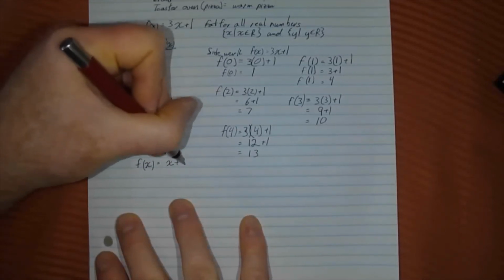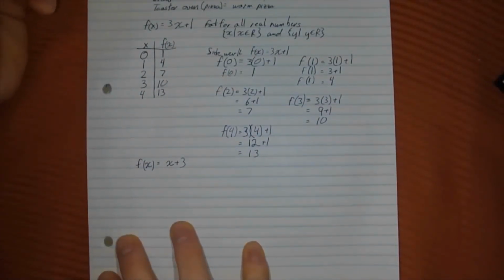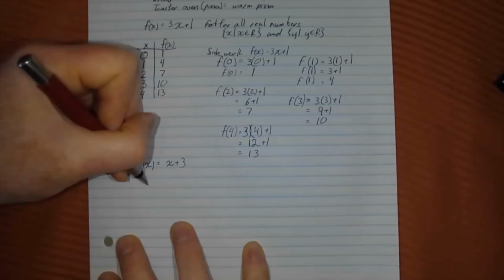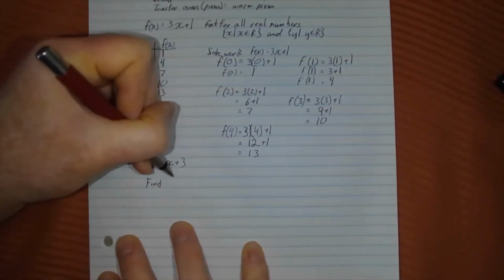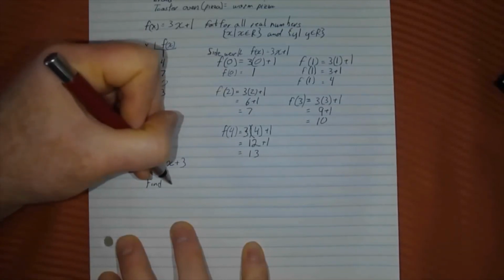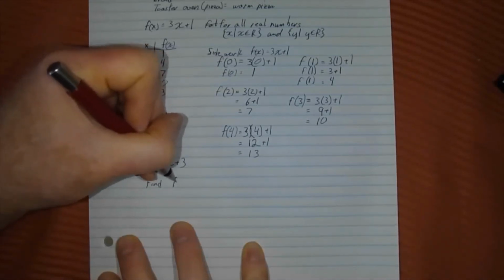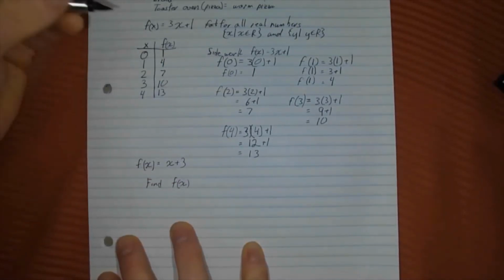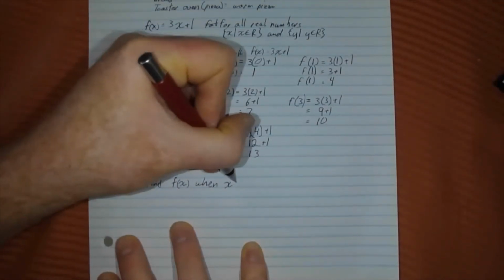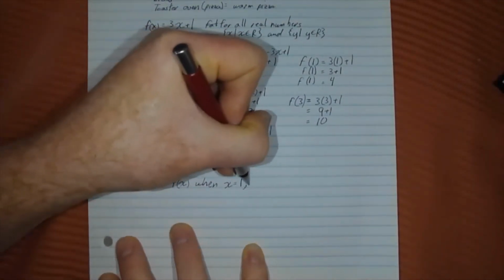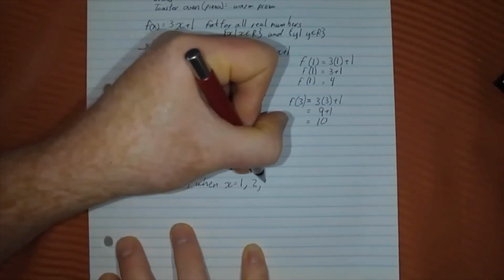X plus 3. Okay. I want you to find the function of x when x equals 1, 2, and 4.